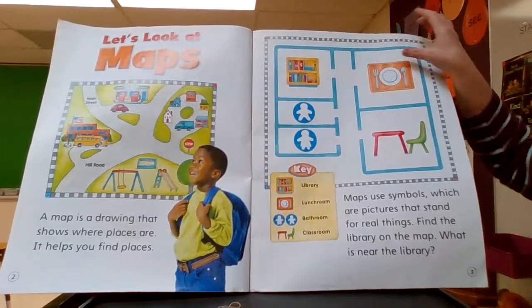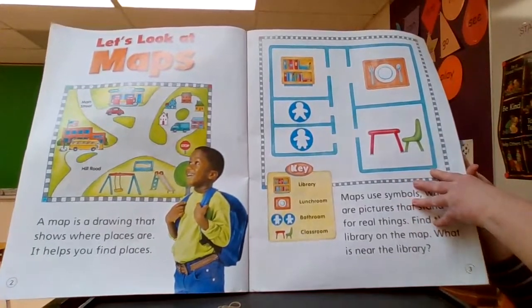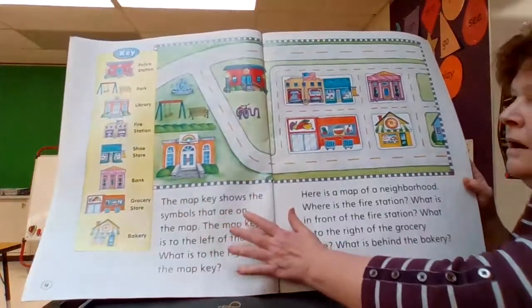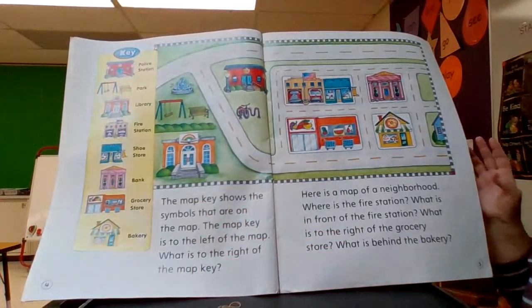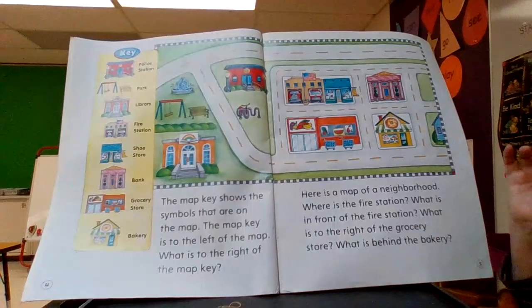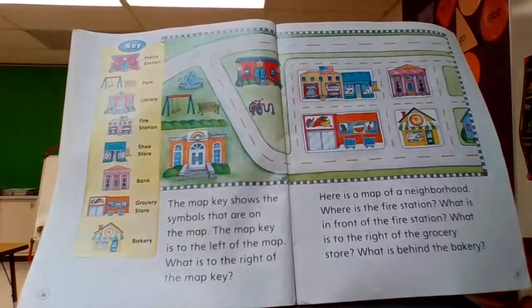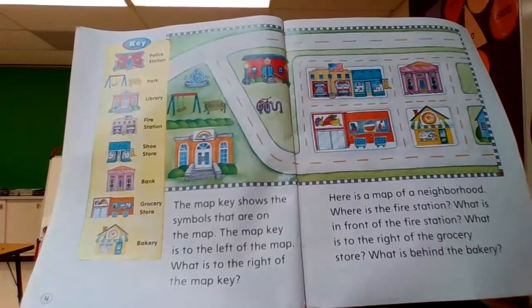Let's see what other kinds of maps and keys we're going to find in this book. Oh my. You're going to need both sides, both pages for this one. Let me see if I can get it a little bit closer.